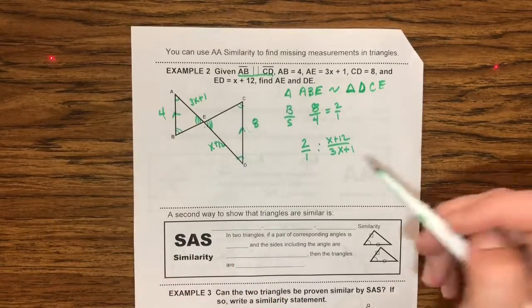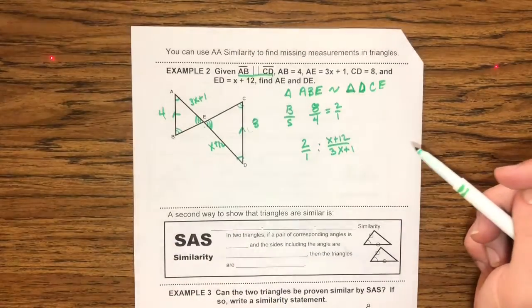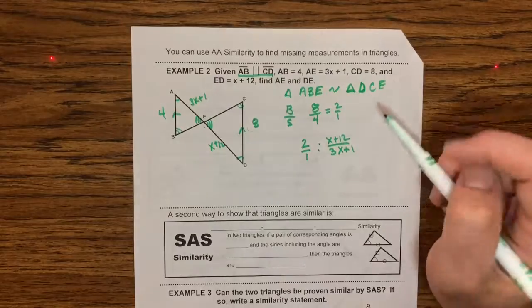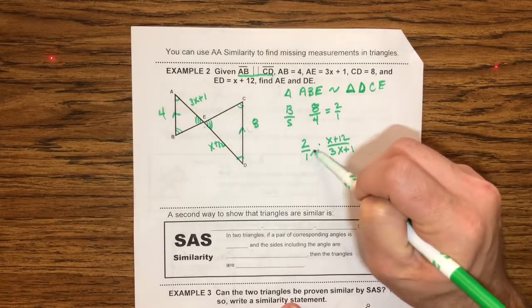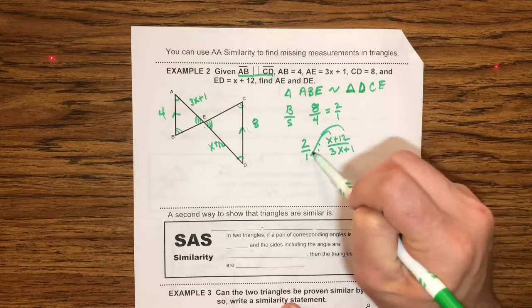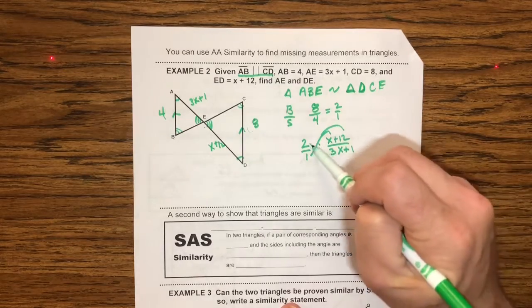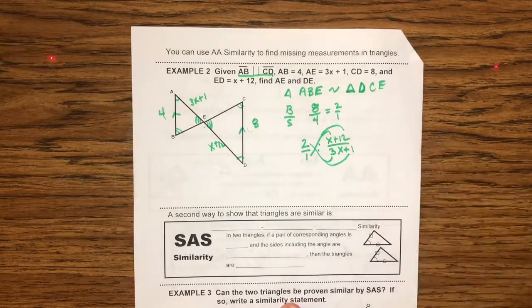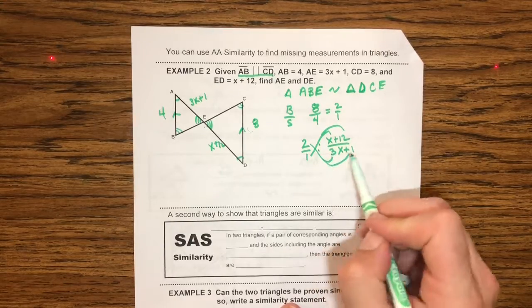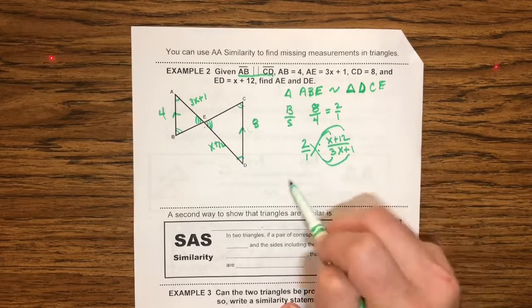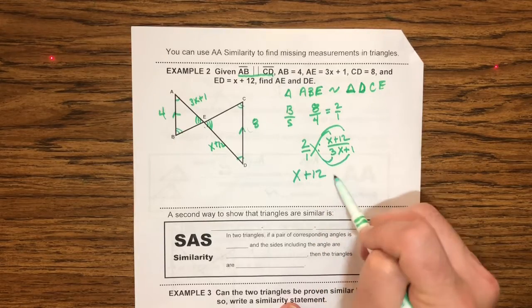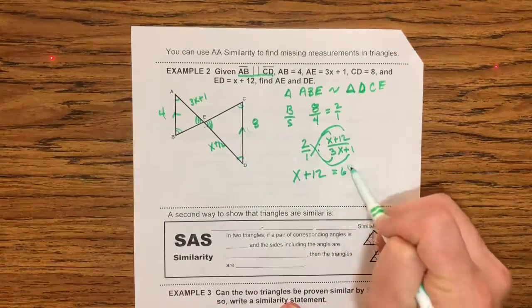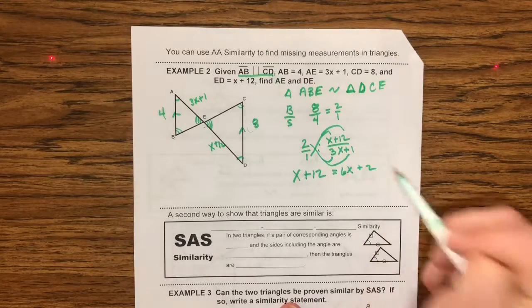Okay, now how do we solve proportions? The method is called cross multiplying, but because there's 2 terms on top here, I have to make sure that I distribute this 1 to both terms, and I got to make sure that I distribute this 2 to both terms on the bottom. So across the top, x plus 12. On the bottom, 2 times 3 is going to be 6x. 2 times 1 is 2.